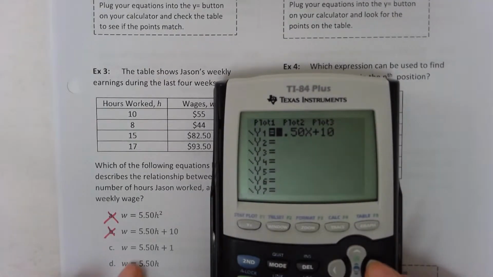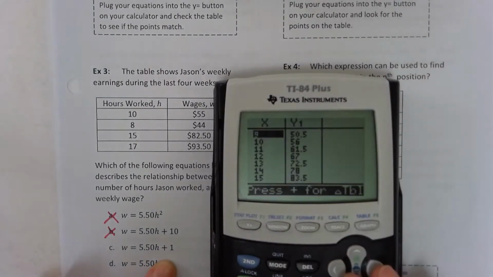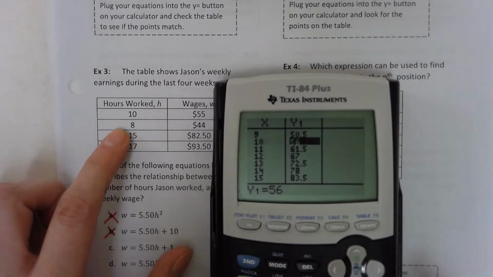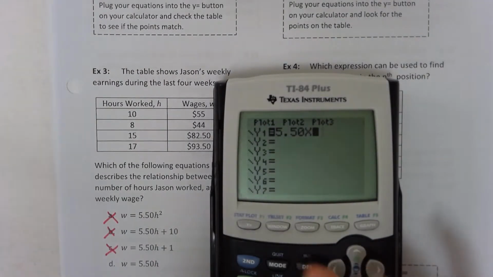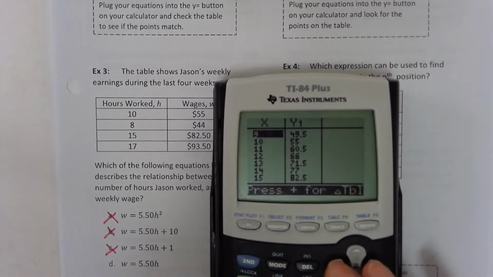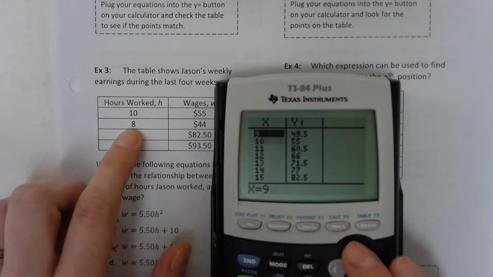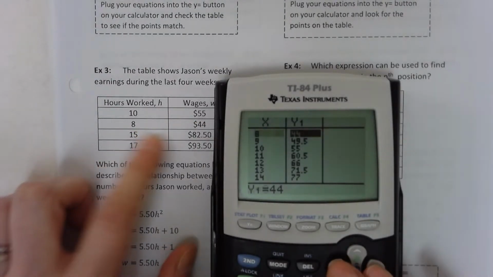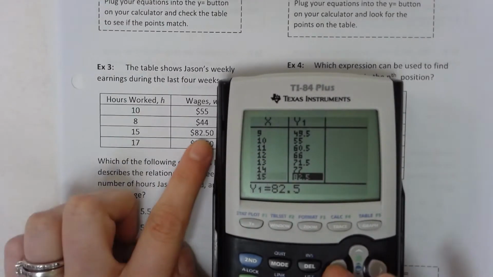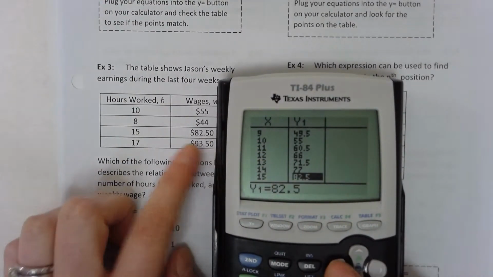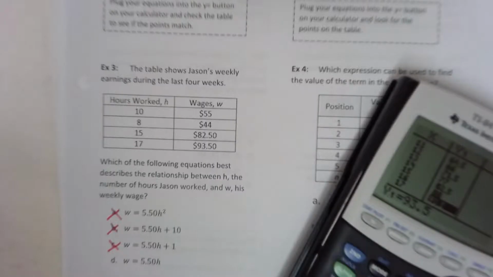Then if I check the next one, 5.50x plus 1, so let's get rid of that 0 and press second graph. Now I've got 1056, so it's not that one. Let's try the very last one, second graph. When I do this one, I've got 1055, so that one worked. Let's go back up to 8. I've got 844, so that one does match. If I scroll on down to 15, that one's got 82.5, which does match up. And then if I go down to 17, 9350. So D is the best answer.